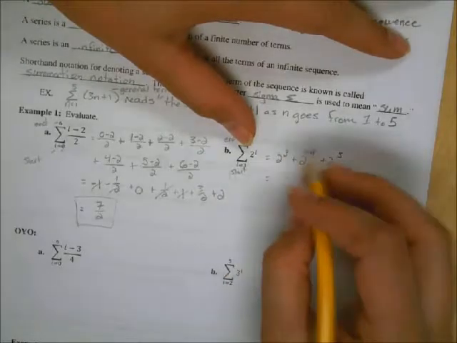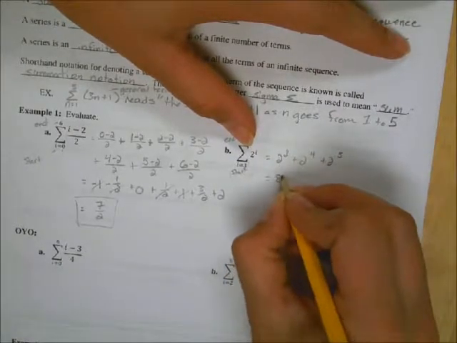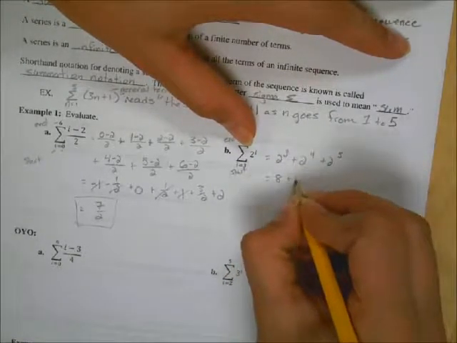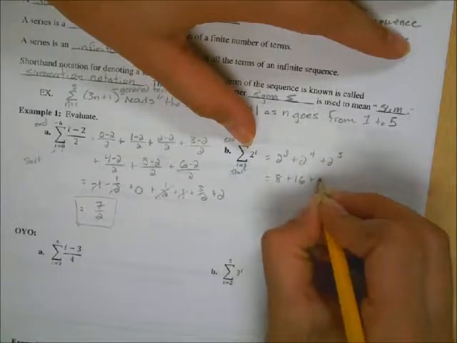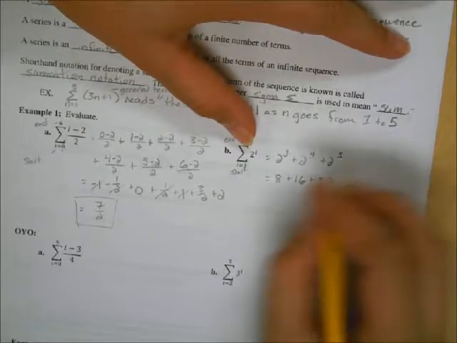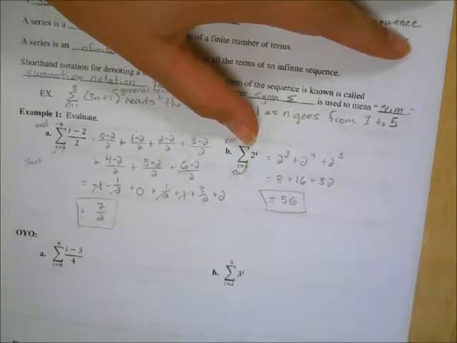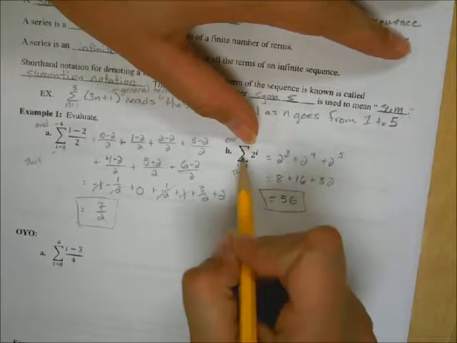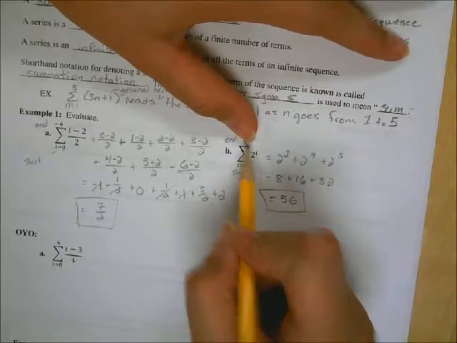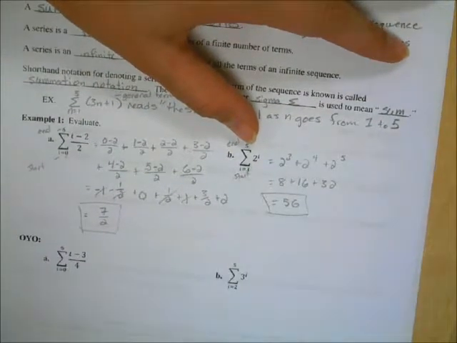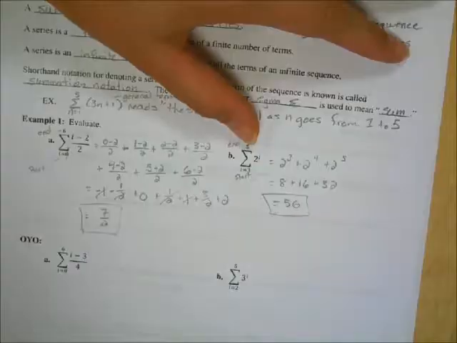2 to the third is 8. 2 to the fourth is 16. And 2 to the fifth is 32. Add those up and I get 56. Okay, so the sum of 2 to the i from 3 to 5 is 56. Okay, and that's called a series.